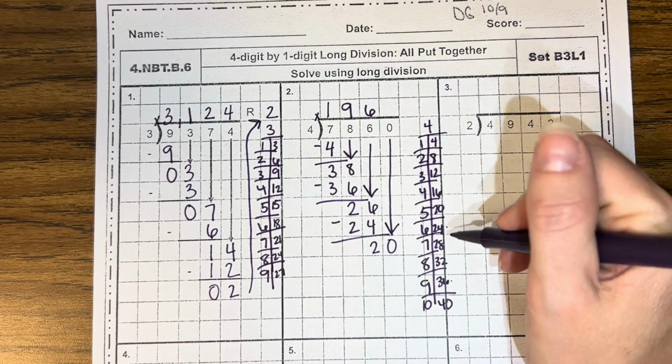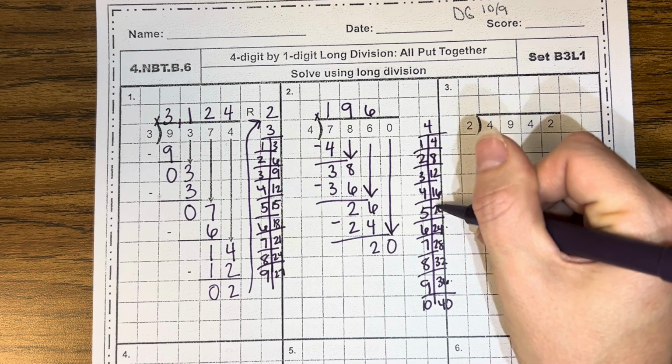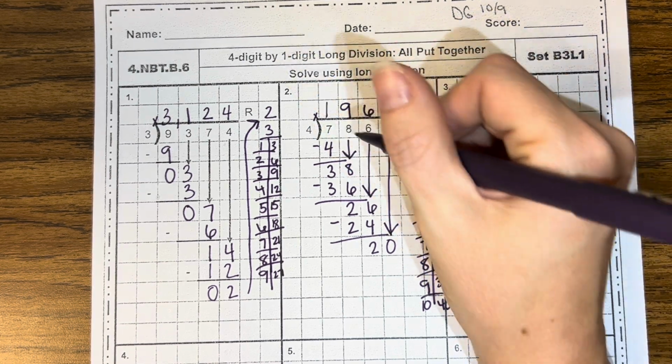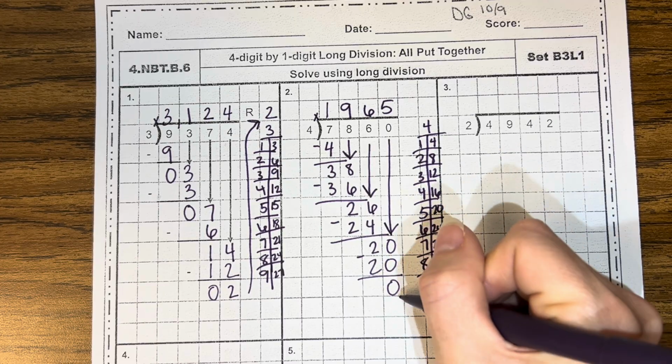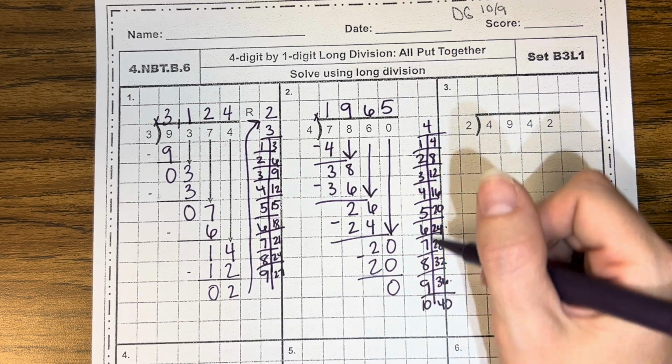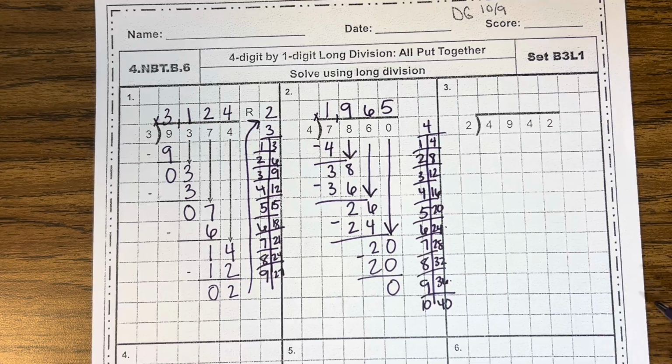20 divided by 4 is, look right here in my T-chart, 5. 5 times 4 is 20. 20 minus 20 is 0. I don't have any more numbers to bring down, so I'm done. 1,965.